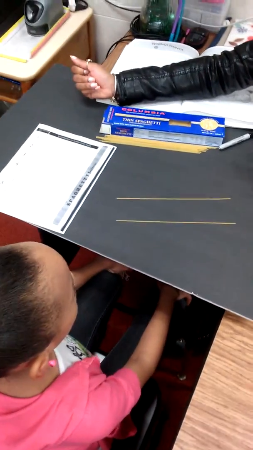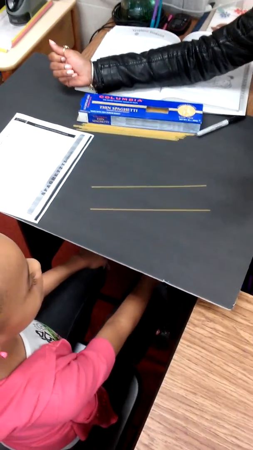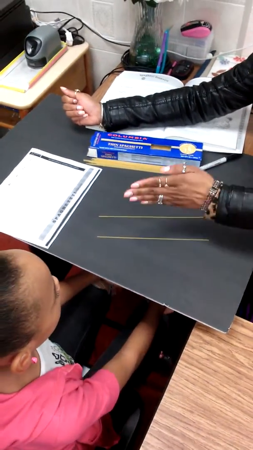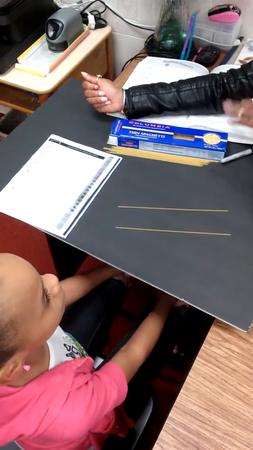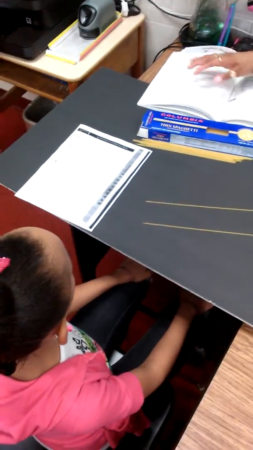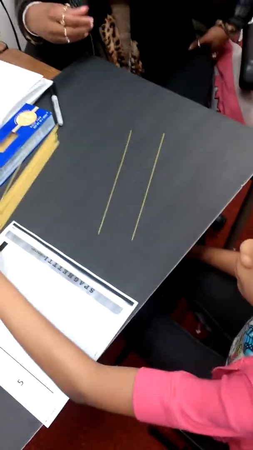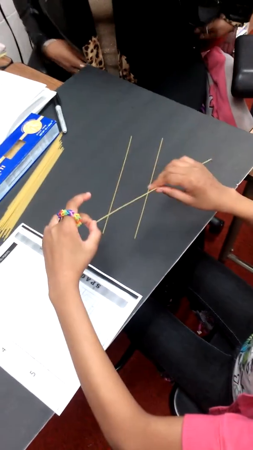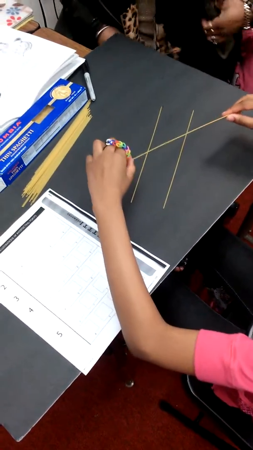Very good. Do they intersect at all? No, they don't meet. They're not meeting each other. It's like this person's going their way and this person's going their way. They never meet each other, right? Good job. Let's add another piece of spaghetti. I have a big box of spaghetti here. Let's add a third piece. Arrange it however you want.